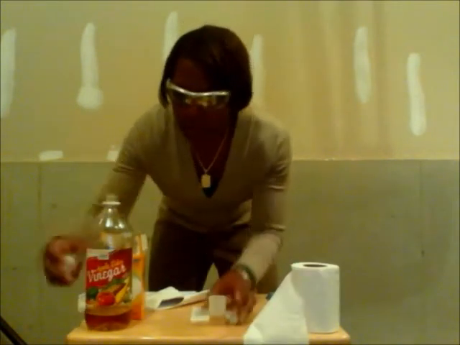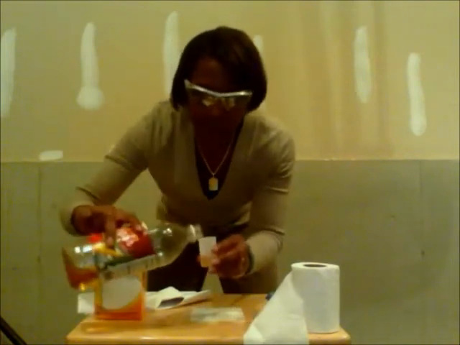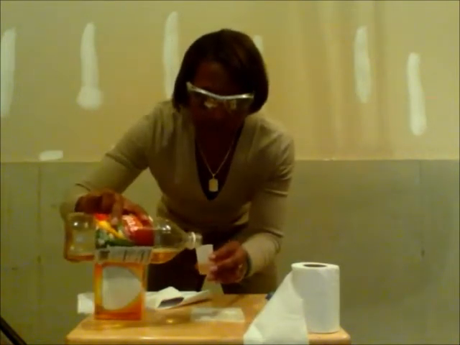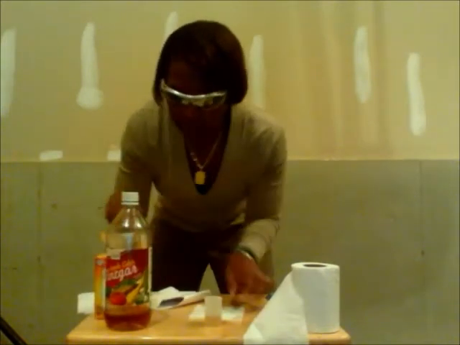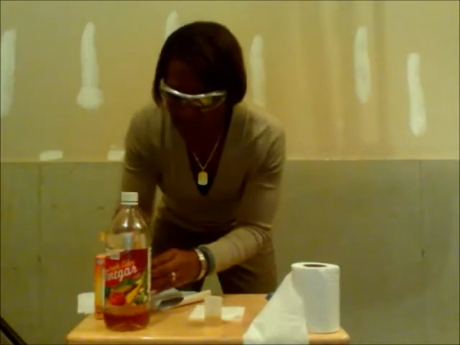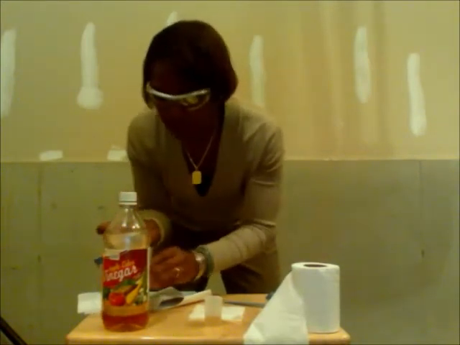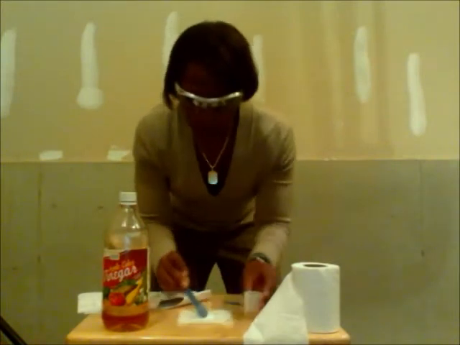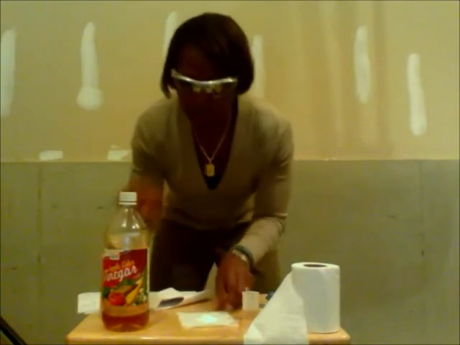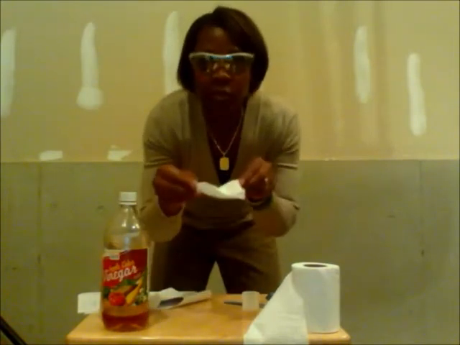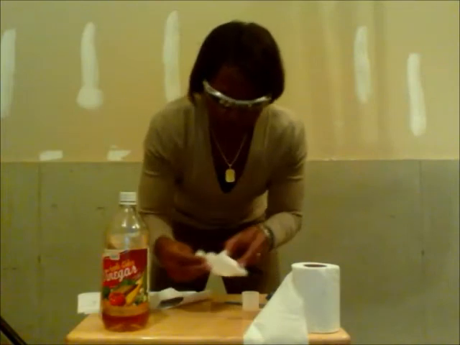Remember, safety first. So the way this demonstration goes, I'm going to take some vinegar, pour it into my film canister. I'm going to take some baking soda and put it into a toilet paper square.